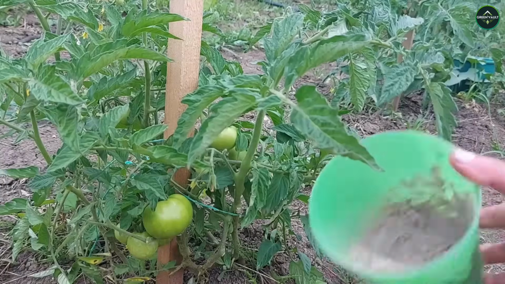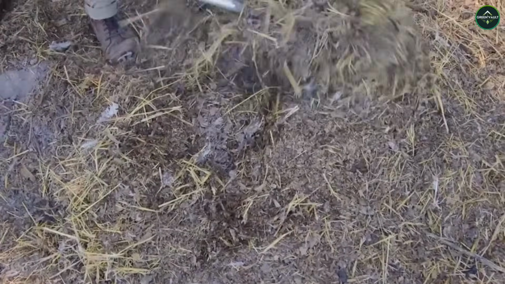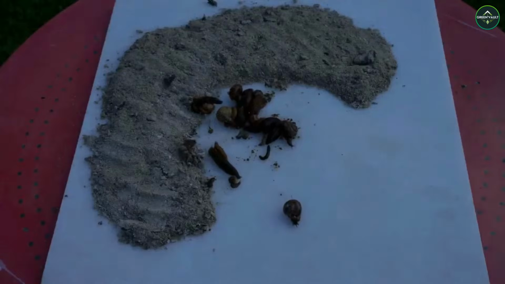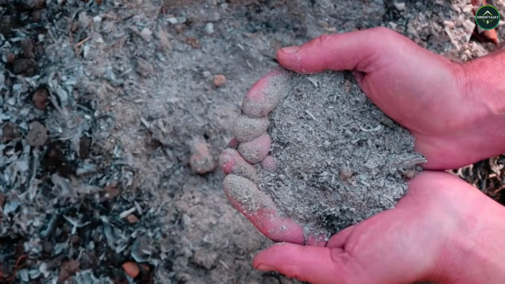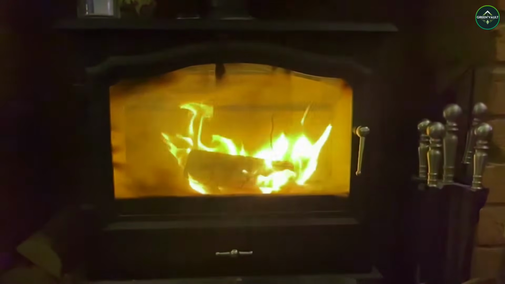There is a soil amendment that can double tomato yields. It provides potassium, calcium, and trace minerals. It raises pH in acidic soils. It deters slugs and cutworms. It costs nothing. Wood ash is the residue left after burning hardwood.